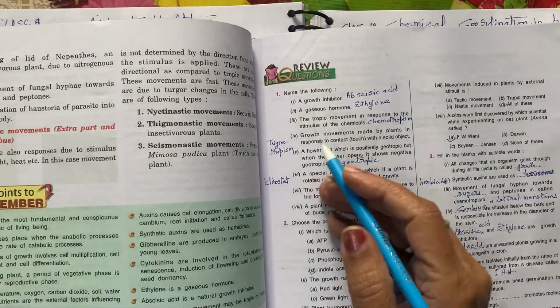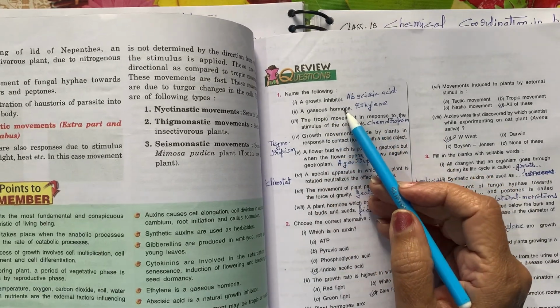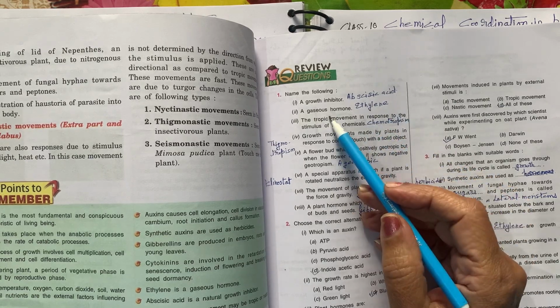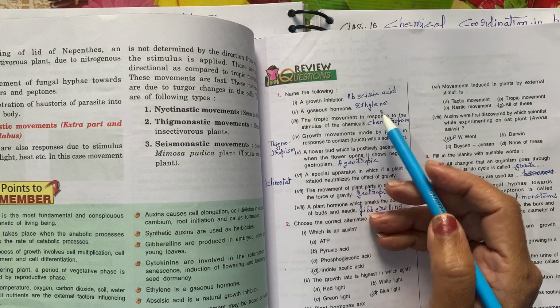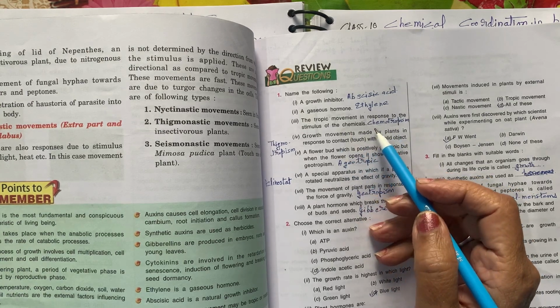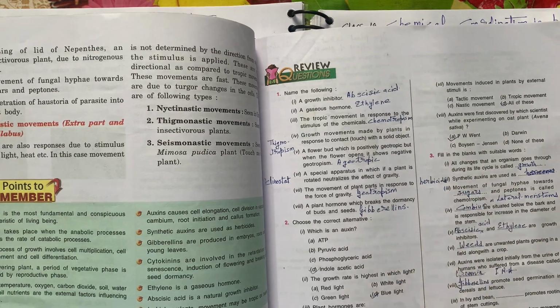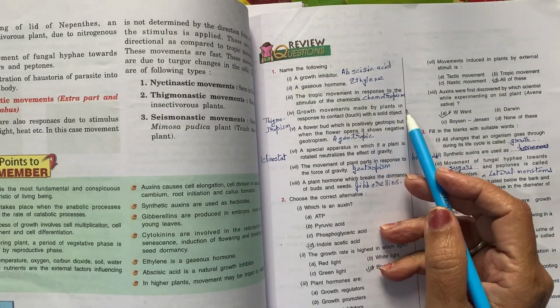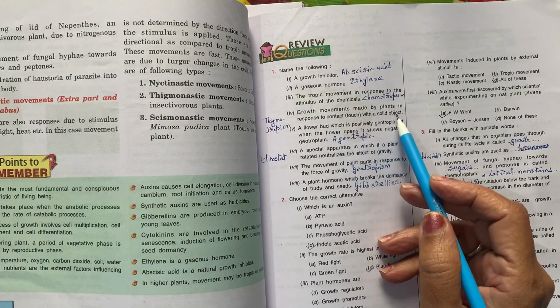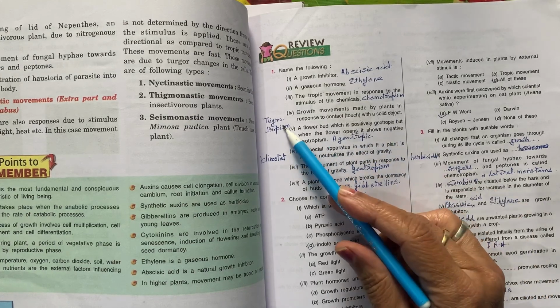First, name the following. A growth inhibitor: it is abscisic acid. A gaseous hormone: ethylene. The tropic movement in response to the stimulus of chemicals: chemotropism. Growth movement made by plants in response to contact, that is touch, with a solid object: it is called thigmotropism.